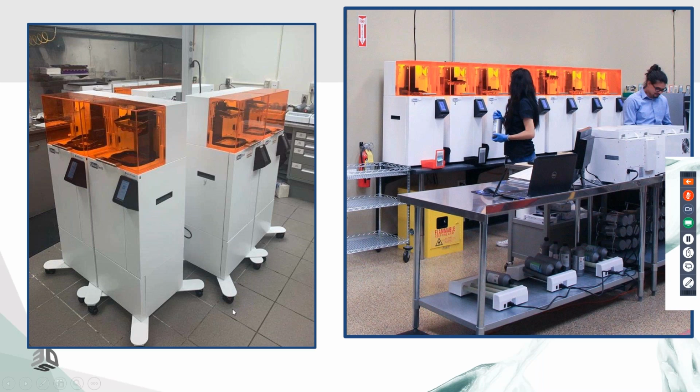Also, if you're in an unlevel area, or maybe you have yours on a wood floor, the feet on the printer have shock absorbing qualities, and you can also level them out. Or you can put them on your countertop. So as you can see, it's not too tall to use.